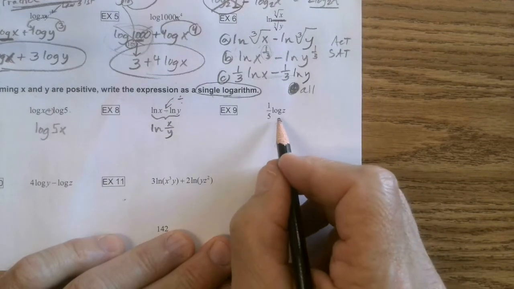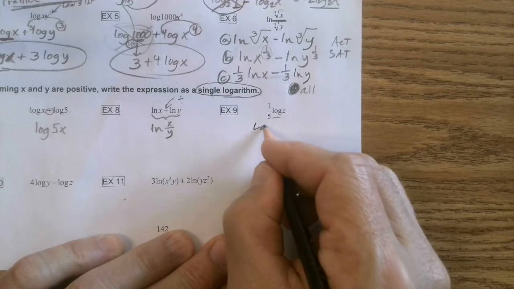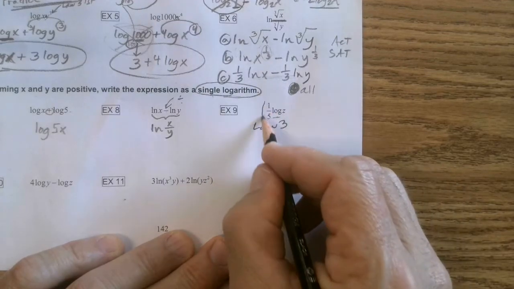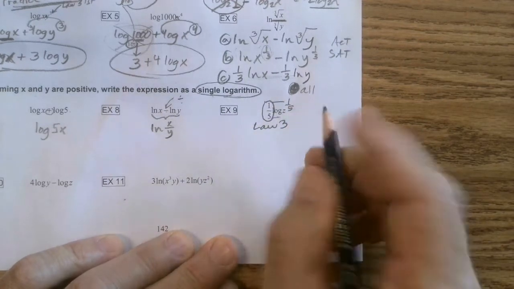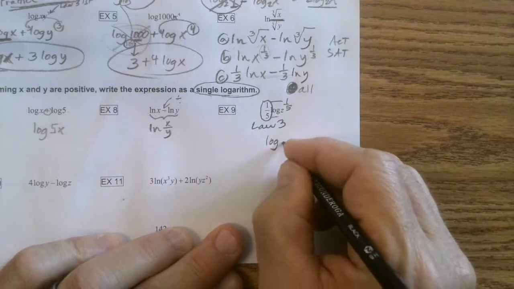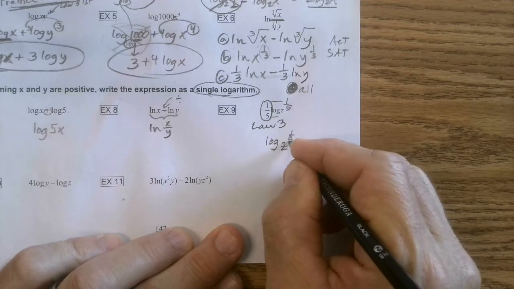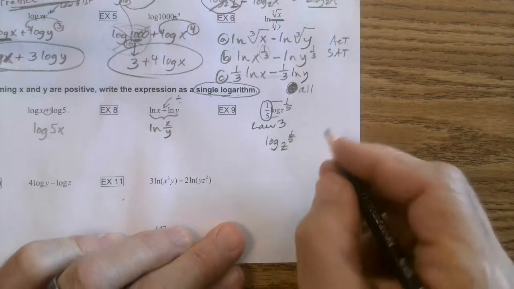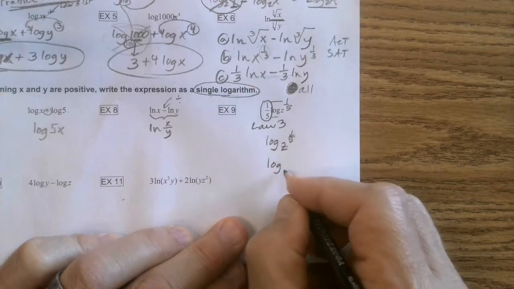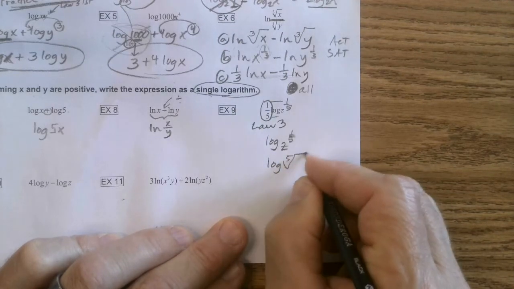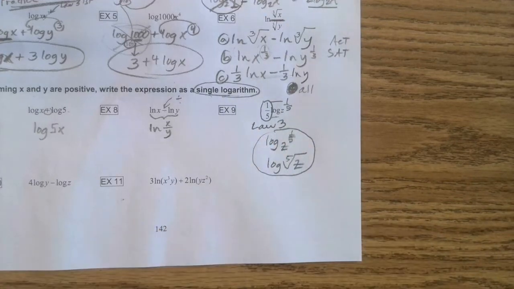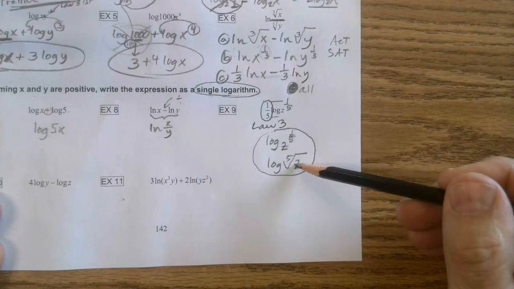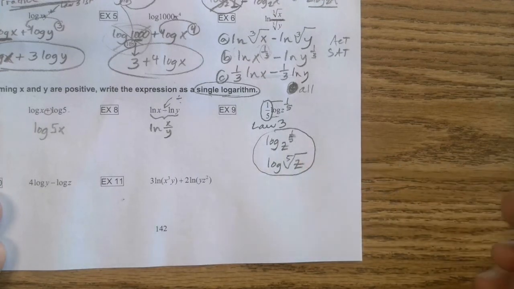This guy, it already is a single log. So what do they want you to practice? Law 3. What does that mean? That 1/5 goes up top. And I would write it like this. Log z to the 1/5. And I can say I'm done. But that also equals the 5th root of z. I'm curious which one pre-calc is going to want you to get. Okay? But if you're on a test or a quiz and you put one of these things, they're both fine.